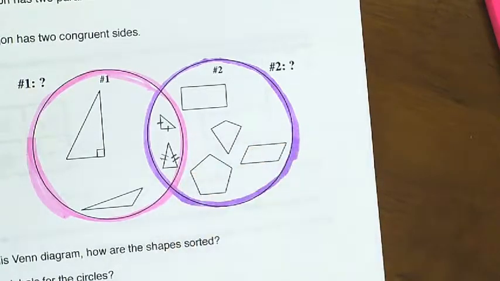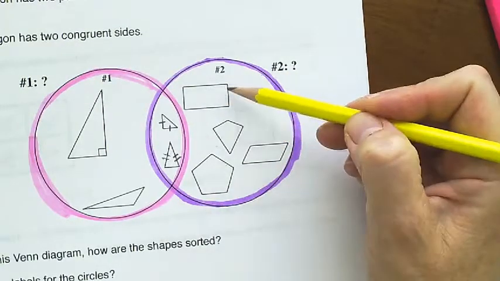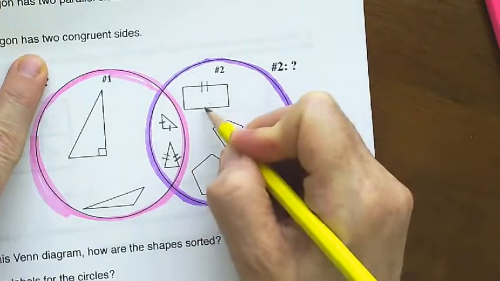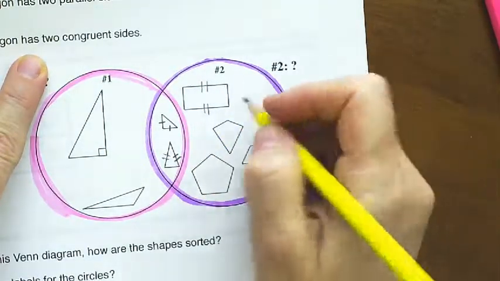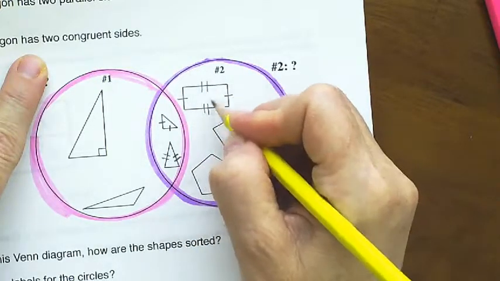These 2 sides are equal. So maybe this has something to do with having 2 sides equal. This rectangle, let's go ahead and add these markings. Add them directly on your study guide. I should have added them before I copied them. These 2 sides are equal. These 2 sides are equal.